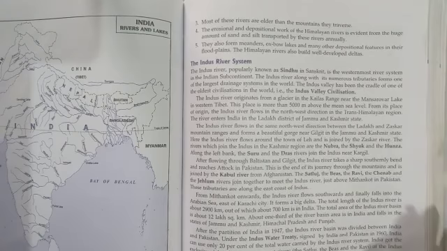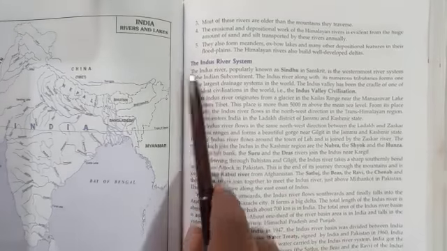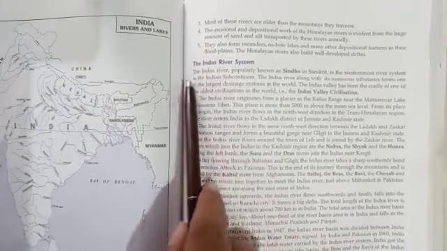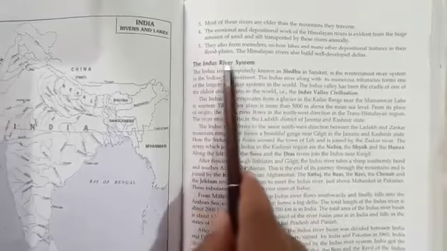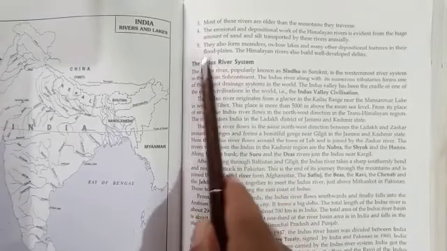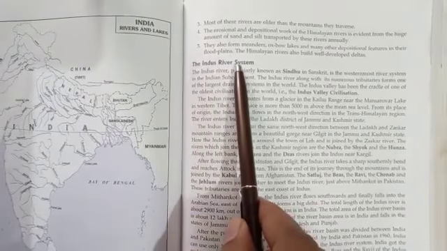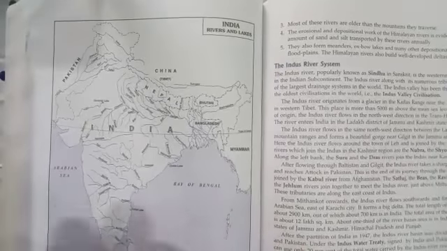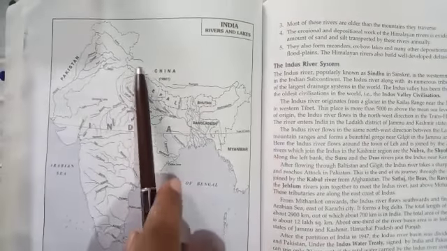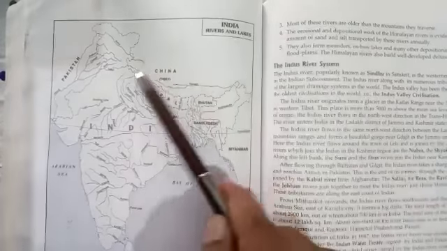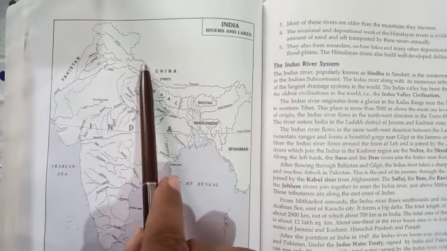Now first we will discuss the Indus river system. Then we will discuss the Ganga river system and then we will discuss the Brahmaputra river system. First is the Indus river system. Let's take this Indus river system. So see in this map, page number 148. This is your Indus river.